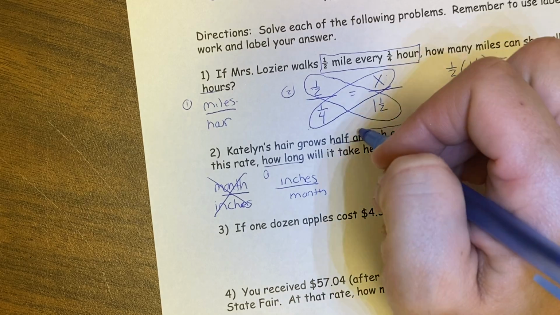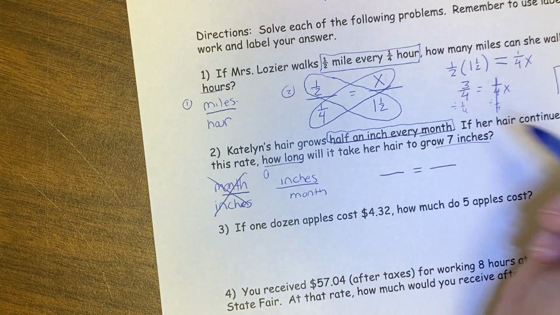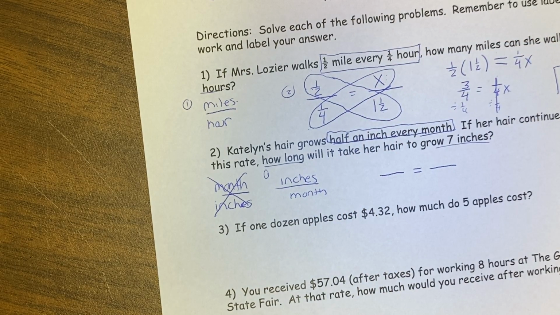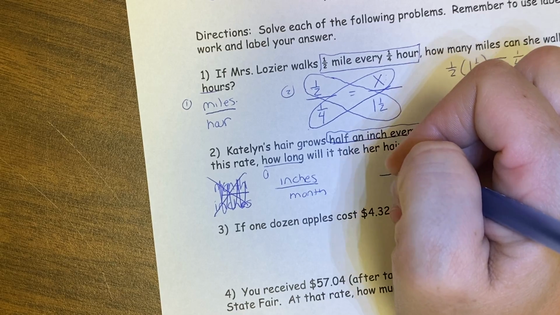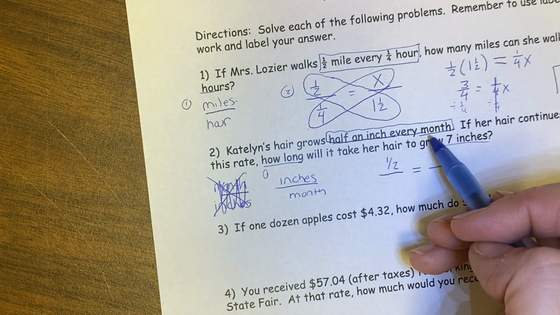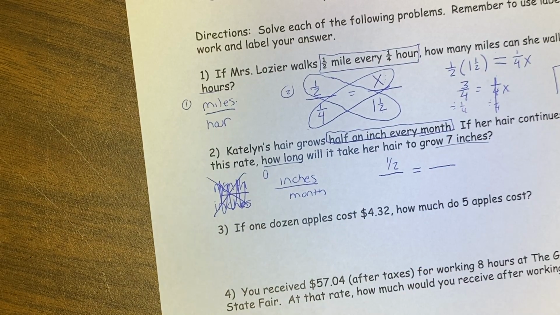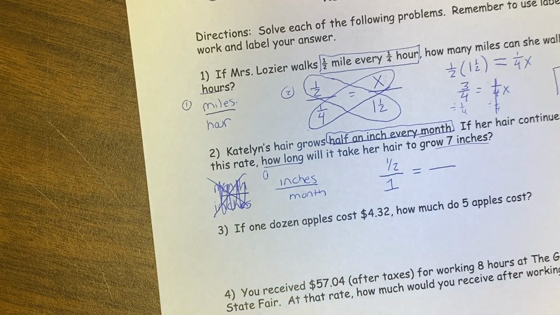Do you see how there's no numerical version, no digits? So you kind of have to pick it out. Half an inch, which is what? Half an inch is going to go where? Inches, we said inches is going to go on top. So half an inch every month. What does that mean? Every 1 month. You see how that could be confusing to some people? How everything's written out and they're not in numerical form. Do you see that? How that could be confusing?